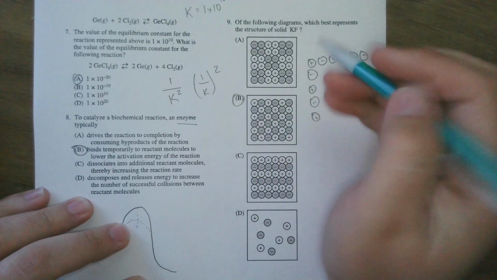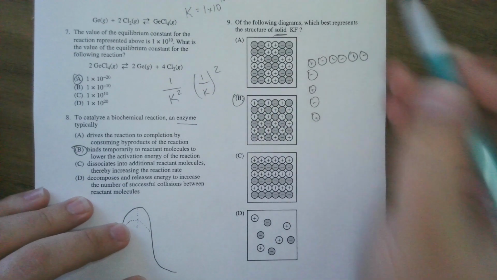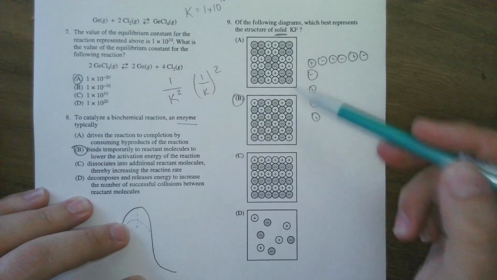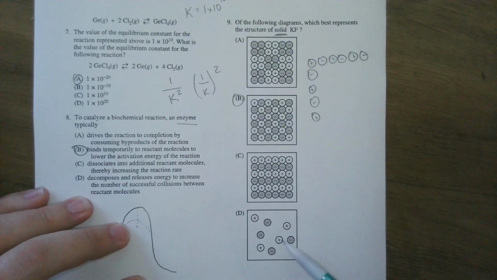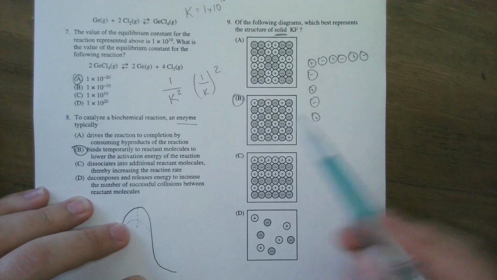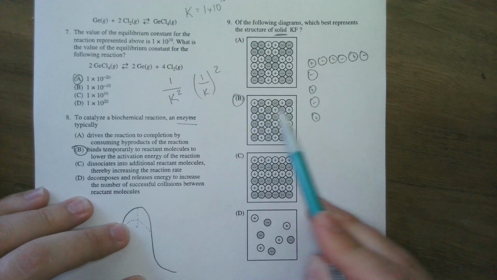And that's specifically, I kind of glanced over this because it said solid KF. When it's solid, it'll look like this. If it said aqueous KF, then actually you would choose D. But this is what you're looking for a solid. It has that lattice structure.